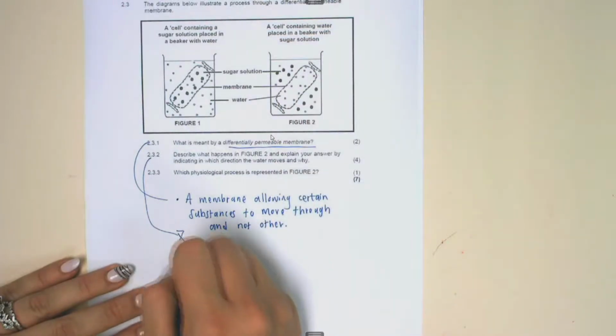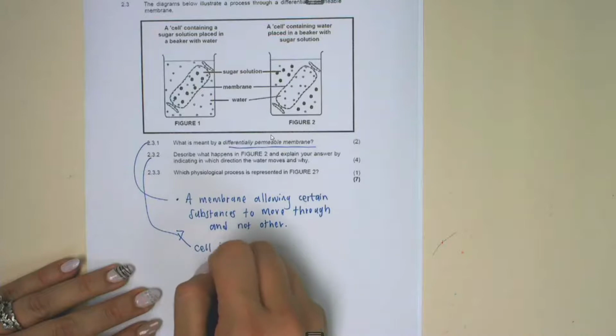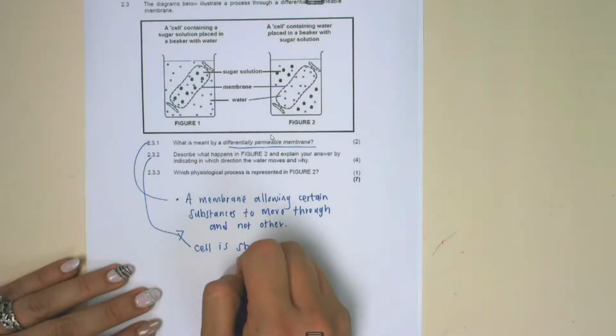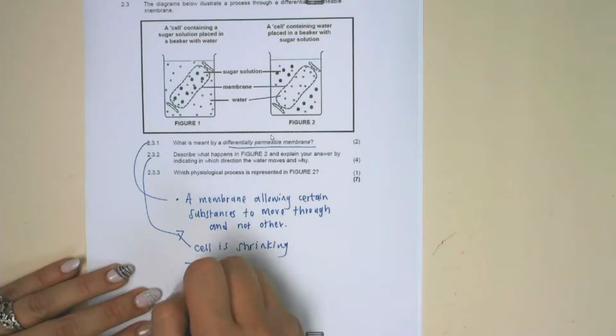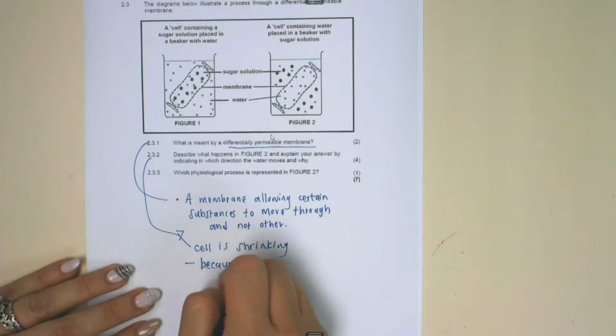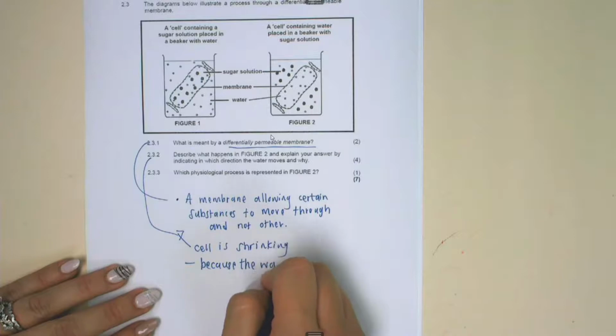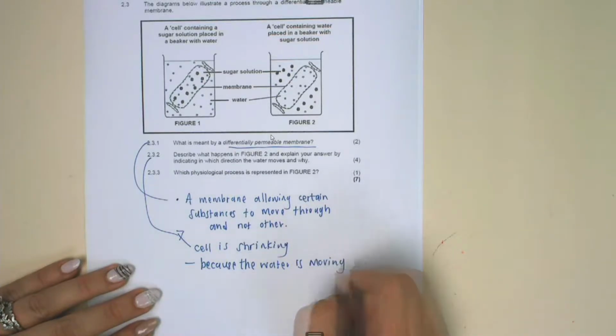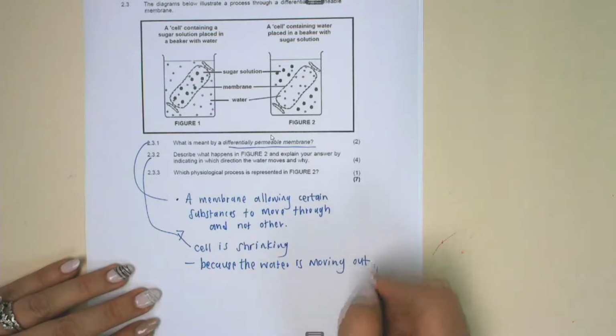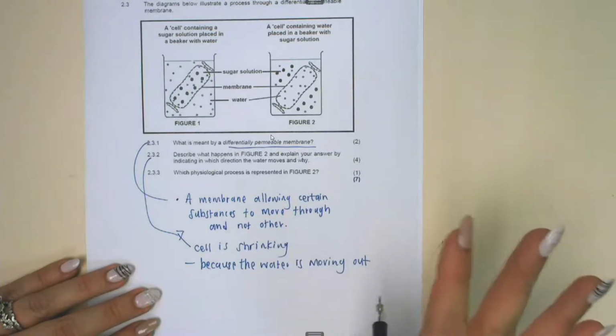So firstly, we can say that the cell is shrinking, and that is because the water is moving out of the cell, of the membrane.